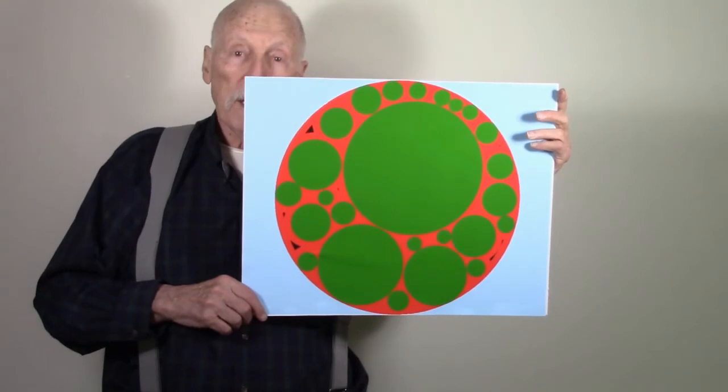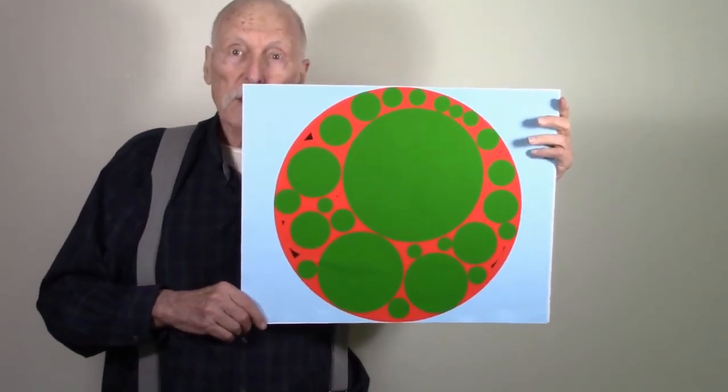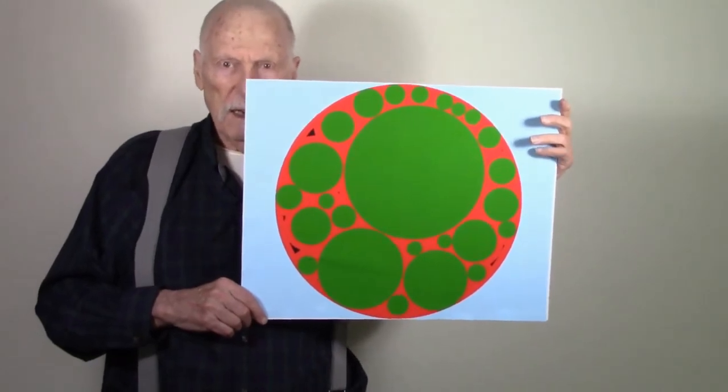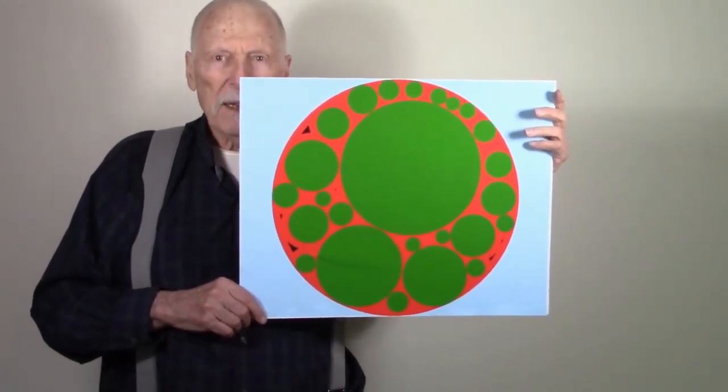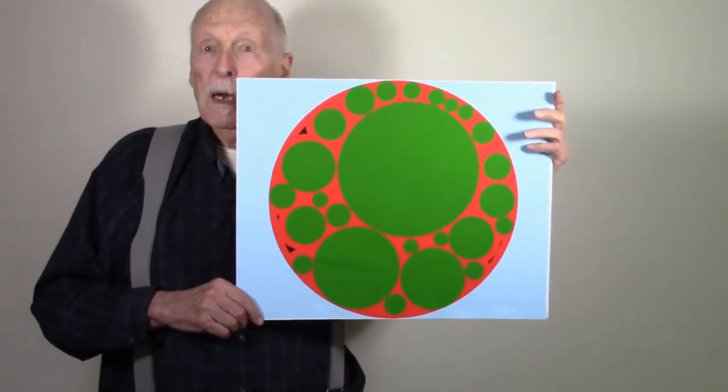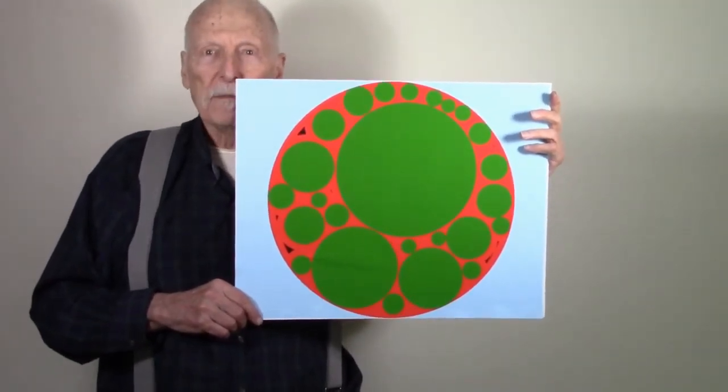So we are going to, in a short time, see some movies of this. And you will see the red and the black, and the circles in that case are in white. So we will move on to that.